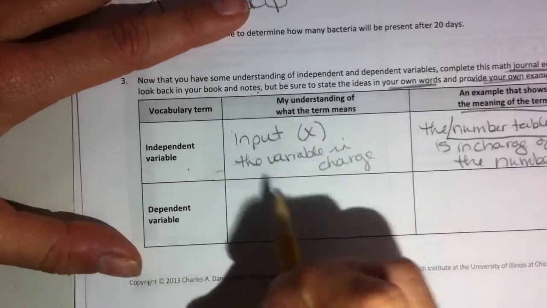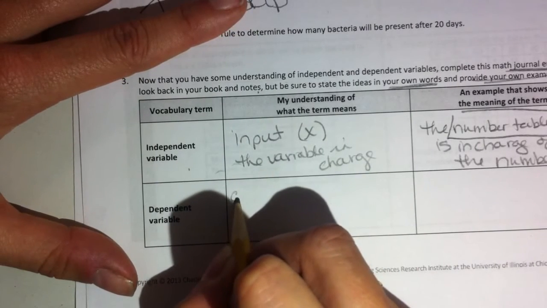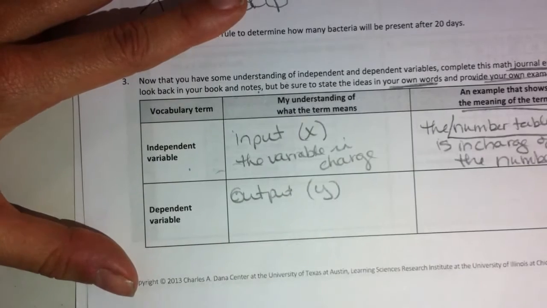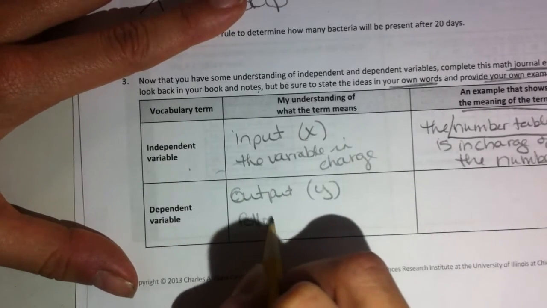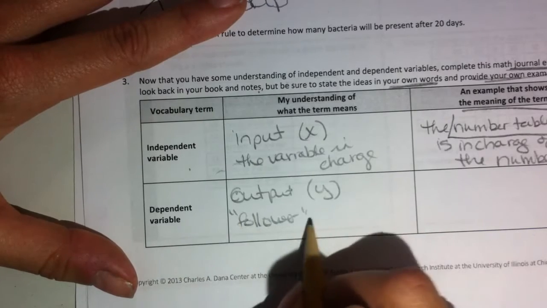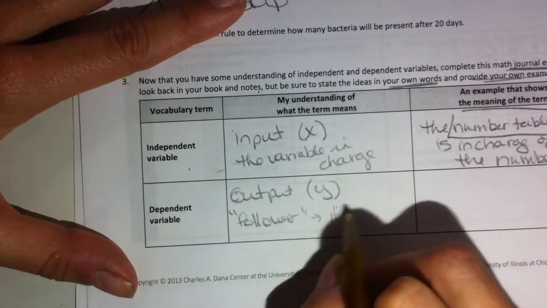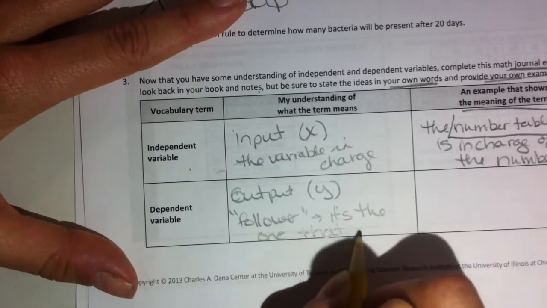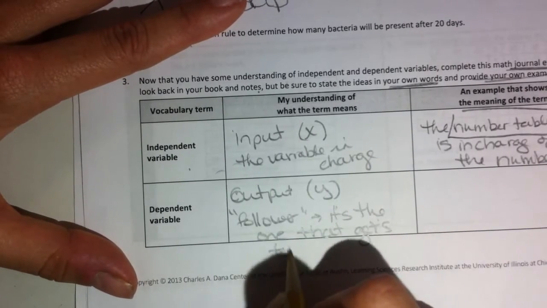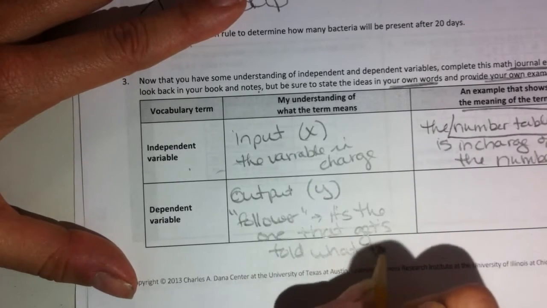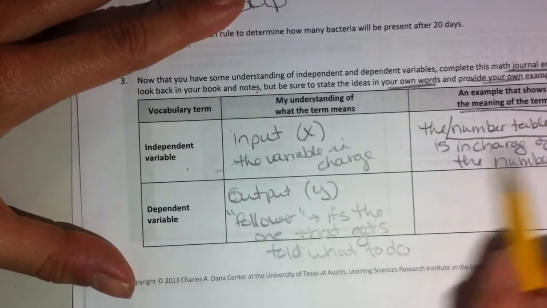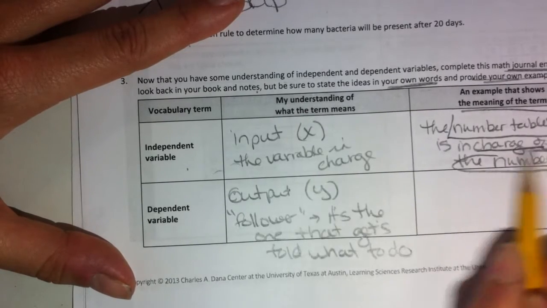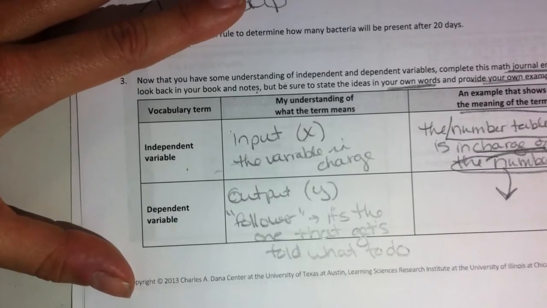We're almost done. All right, dependent variable is the output. I also know it as the y. I also know it as the follower. And I also know that it's the one that gets told what to do. So this same thing, the number of tables is in charge of the number of people. The number of people is the dependent variable.